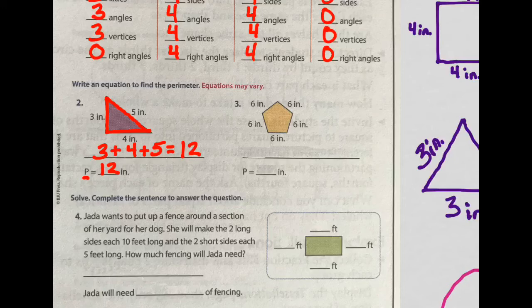Okay, so we need to add all these sides together. So we're going to add this one, 6, plus this one, 6, plus that one, plus the bottom, plus the other side there, equals.